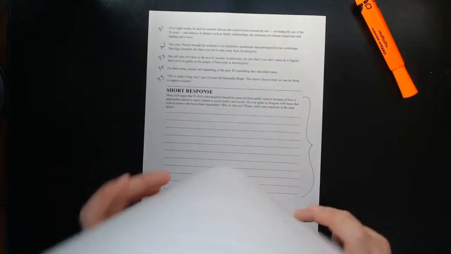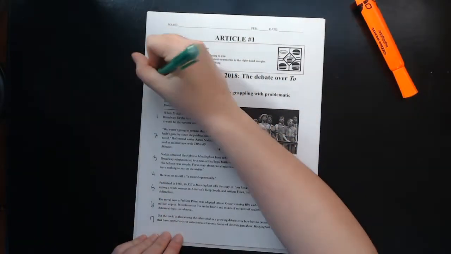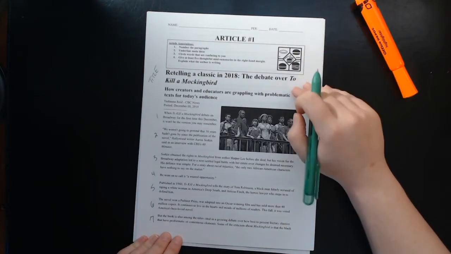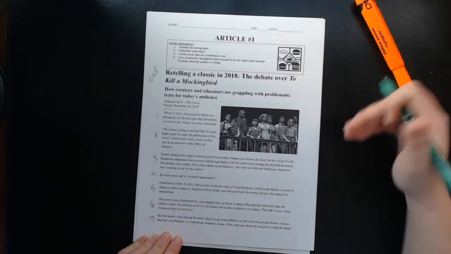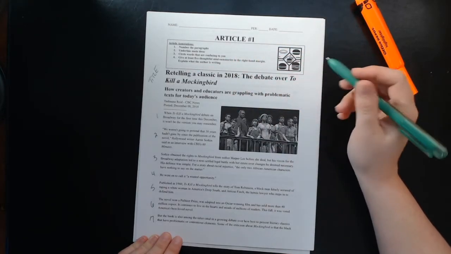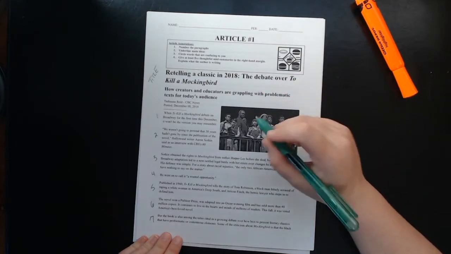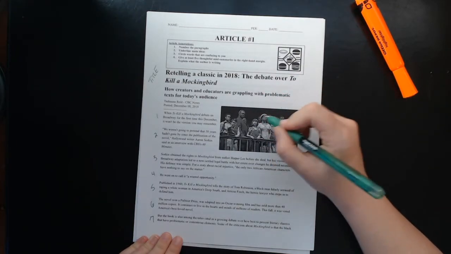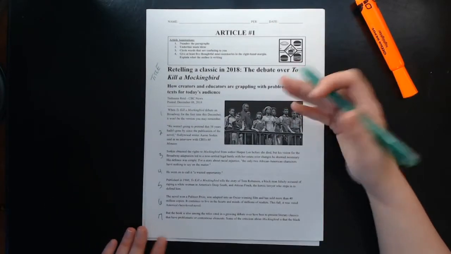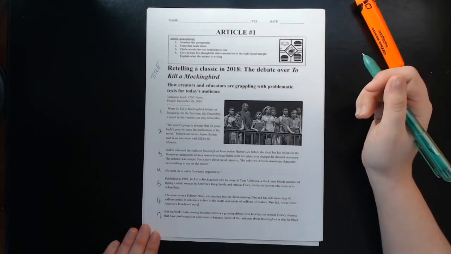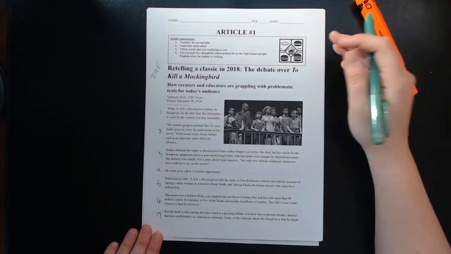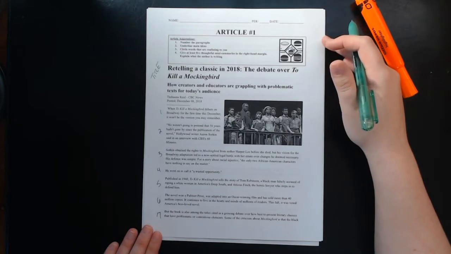And then going back to the front page, you can just see the title right here. And you should already have an idea of what this article is going to be about just by looking at the title and the short response question. Retelling a Classic in 2018, The Debate Over To Kill a Mockingbird. How Creators and Educators Are Grappling with Problematic Text for Today's Audience. And so, as you can imagine, this article will be examining banned books in the classroom and whether or not the book that we're reading in this class, To Kill a Mockingbird, is especially relevant to today's audiences.